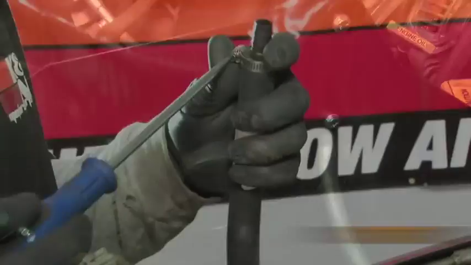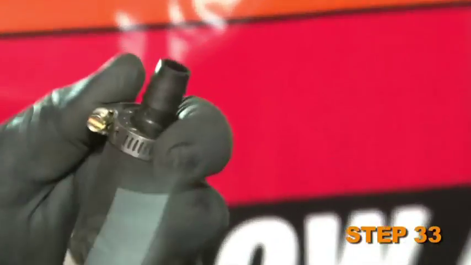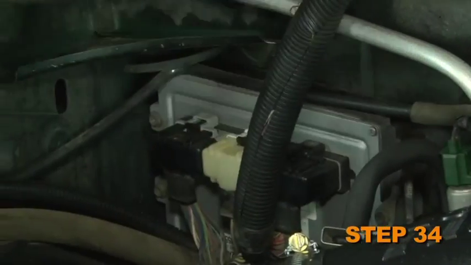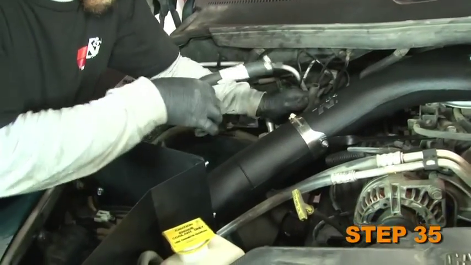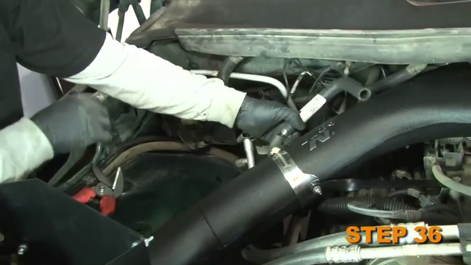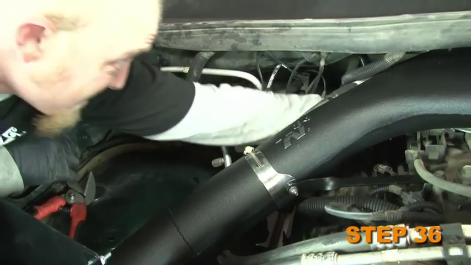Assemble the appropriate hose mender and the provided vent hose. Cut the factory crankcase vent hose for best fit. Attach the existing crankcase vent hose to the vent assembly. Attach the crankcase vent hose assembly to the vent tube on the intake tube.